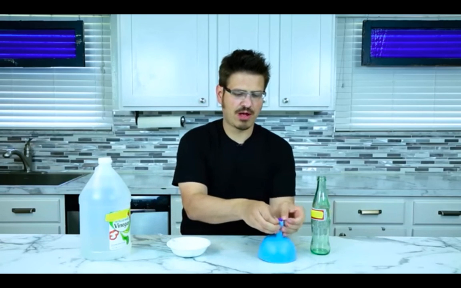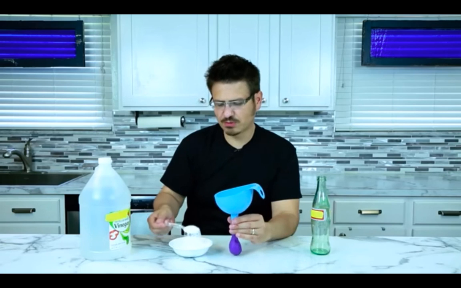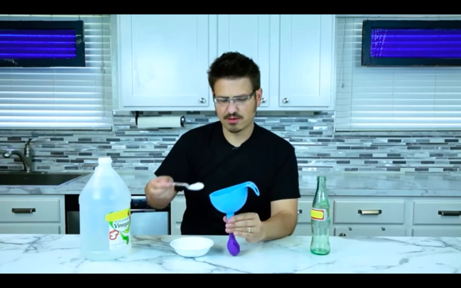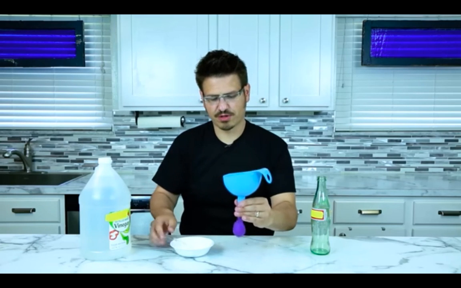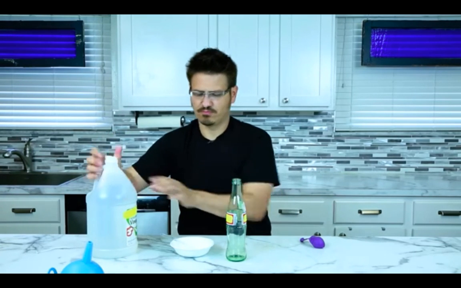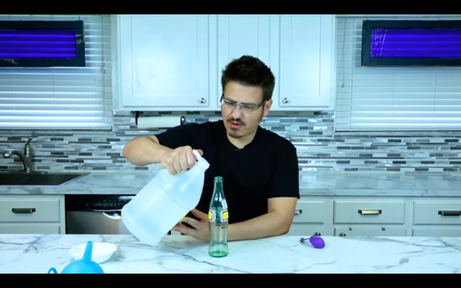First things first, grab your balloon, stretch it out a little bit, pop it on top of that funnel, and then take 2 hefty scoops of baking soda, shake it in. Perfect. Set that funnel aside. And what we're going to do in a second is we're going to actually attach this to this bottle. We're also going to grab some vinegar. Pour some vinegar into our container.